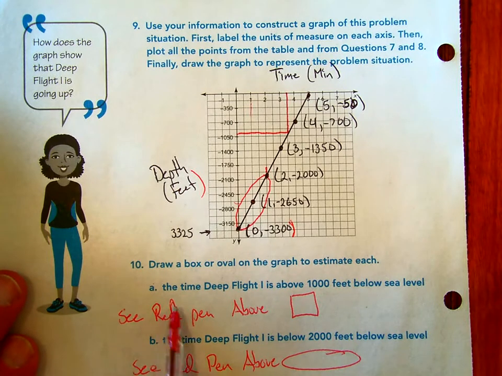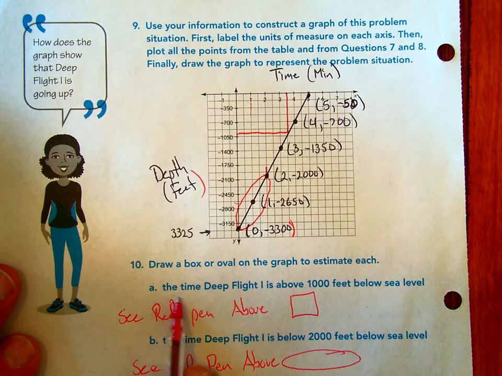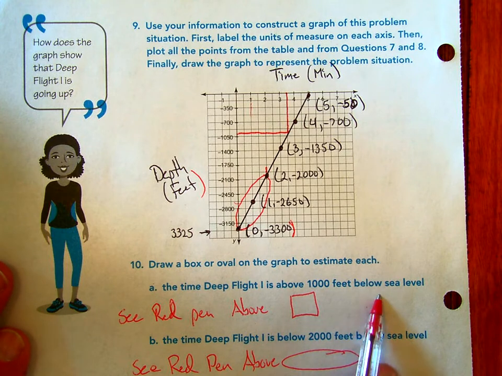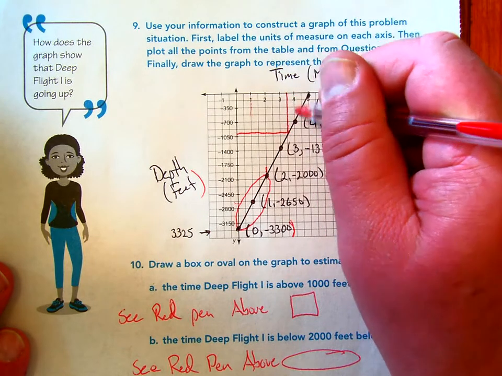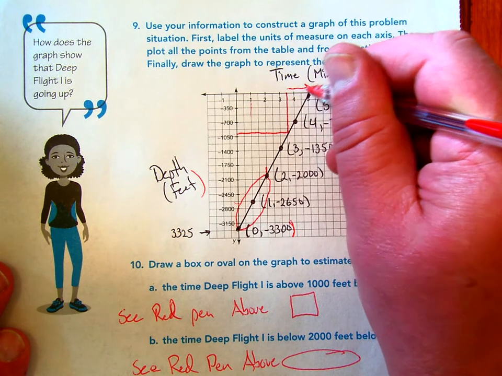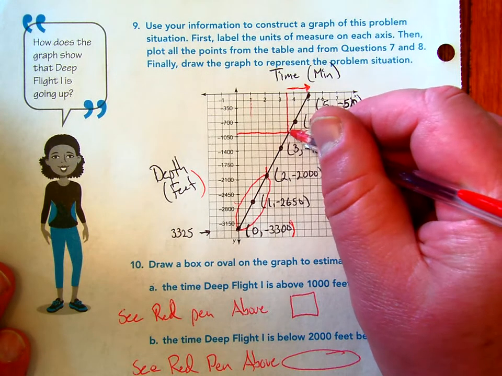Draw a box or oval on the graph to estimate each. The time Deep Flight 1 is above 1,000 feet below sea level. So at 1,000 feet is approximately here. It's after 3.5 minutes. So any time after approximately 3.5 minutes, the submersible is above 1,000 feet.